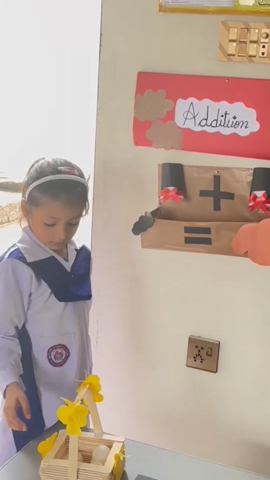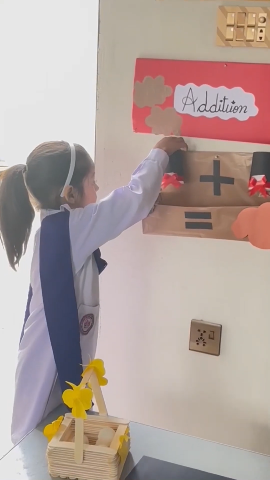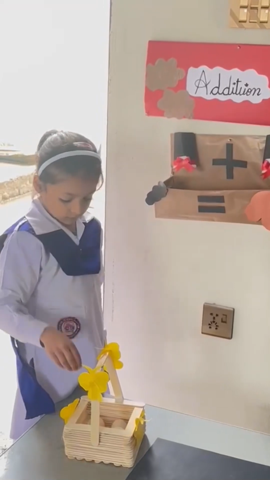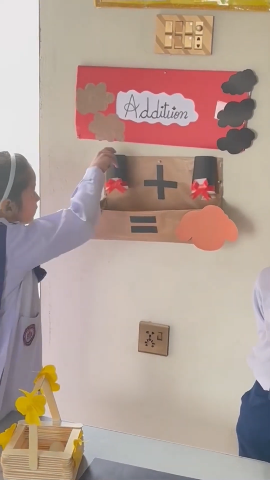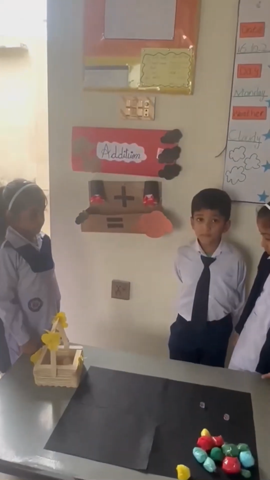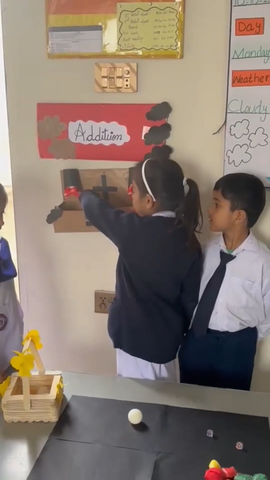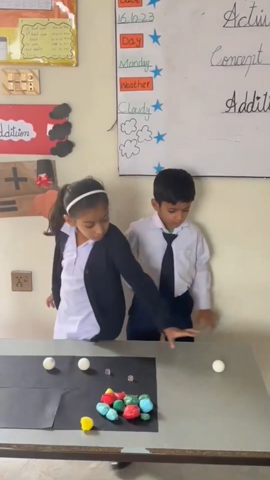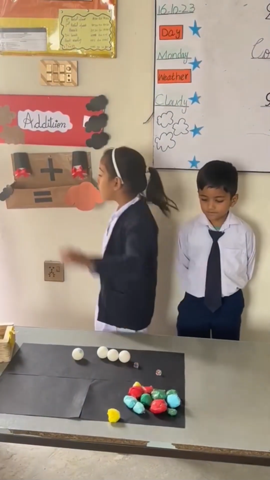Now take out the 4 balls and put it in another glass. 1, 2. Okay. Farzana, take out the balls. 4.